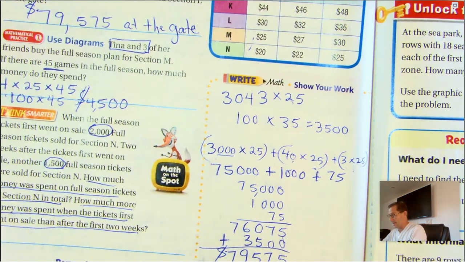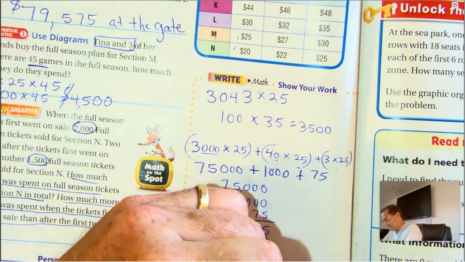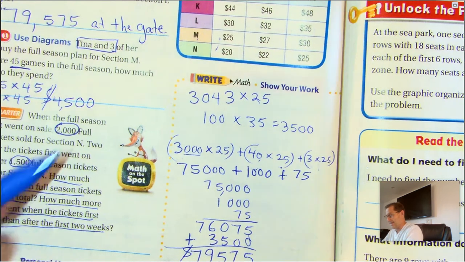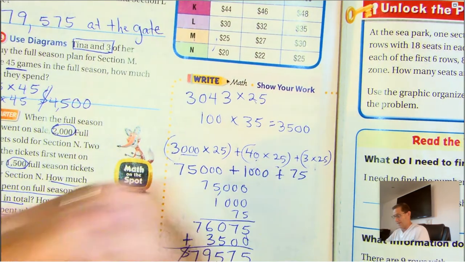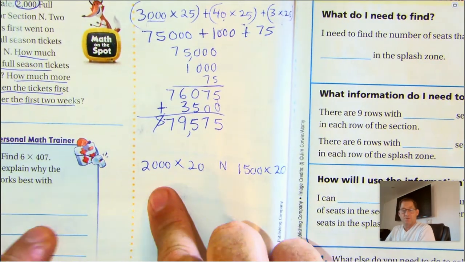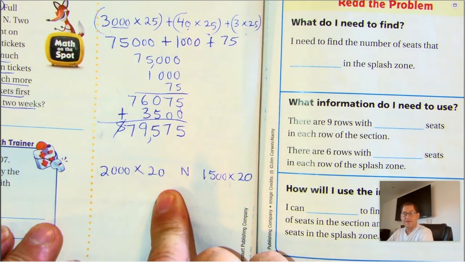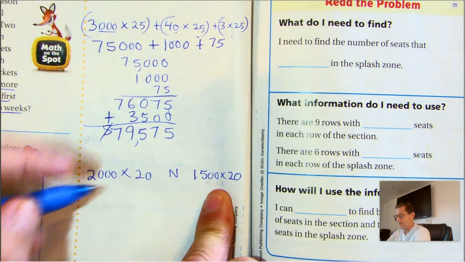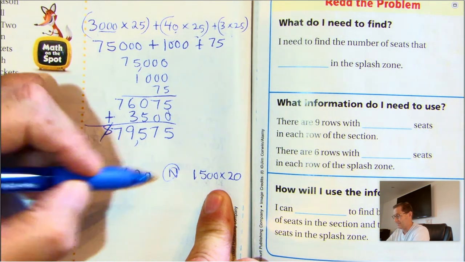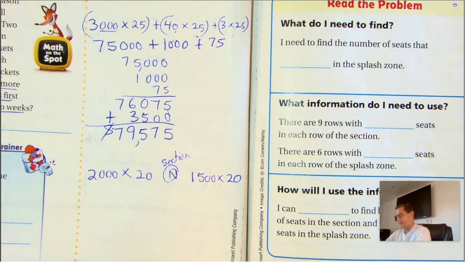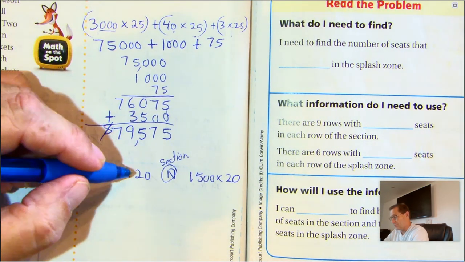And then they also have 1,500 for section N, which was 20. So we have 2 problems. We have 2,000 tickets being bought at $20 a ticket, and we also have 1,500 tickets being bought at $20 a ticket.